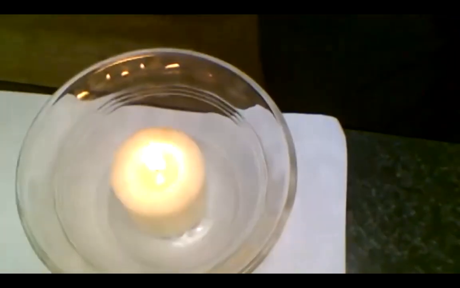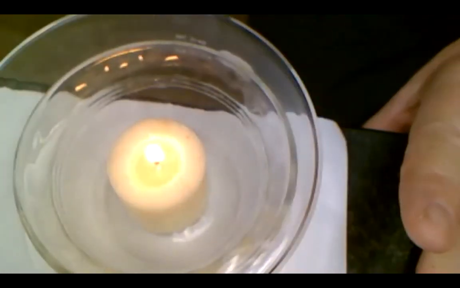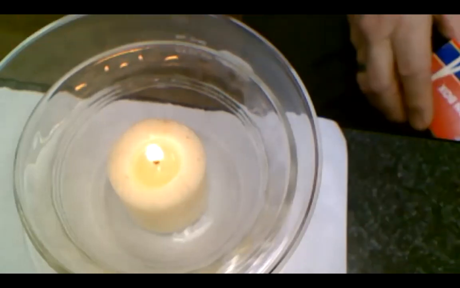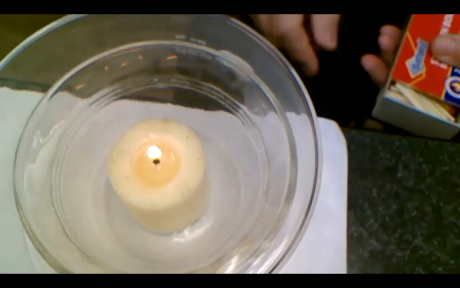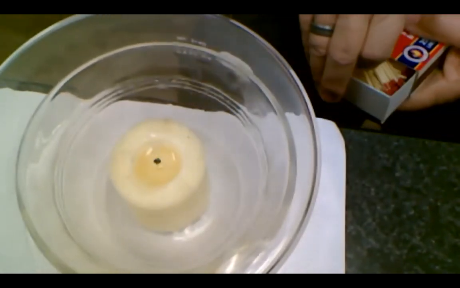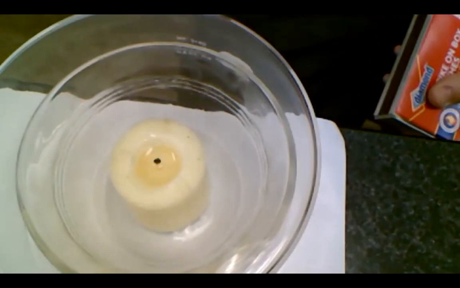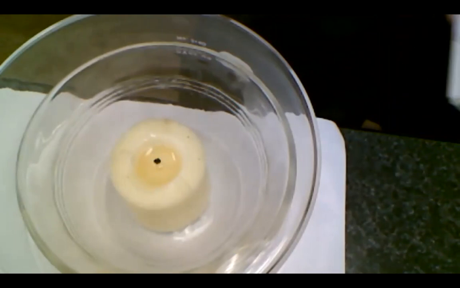The reason that the candle goes out is not because we've used up all the oxygen, but because we're displacing the oxygen with carbon dioxide. The candle's going to go out here shortly. There it goes. And now, do I have enough oxygen inside there, or have I displaced it with carbon dioxide?